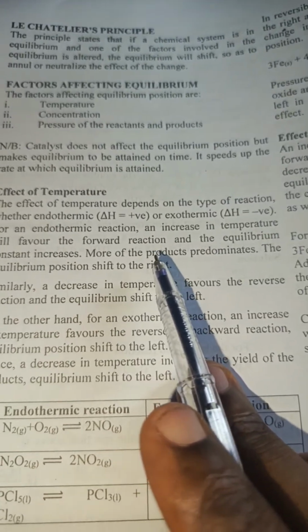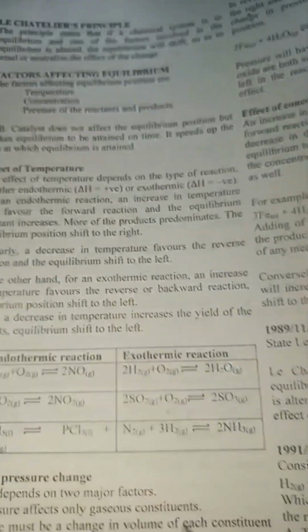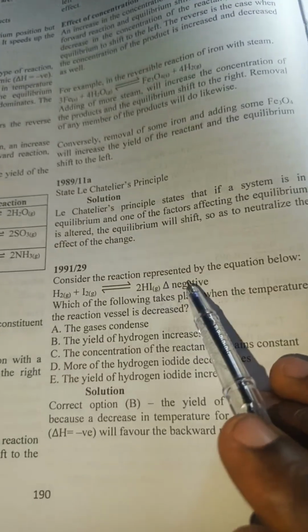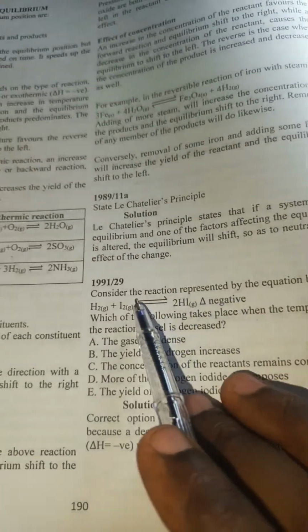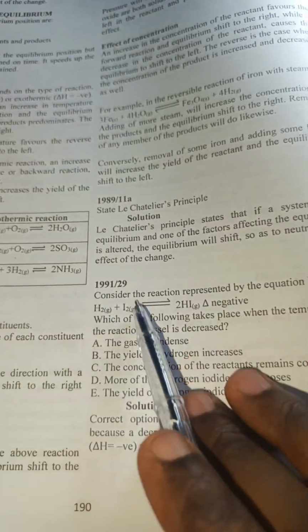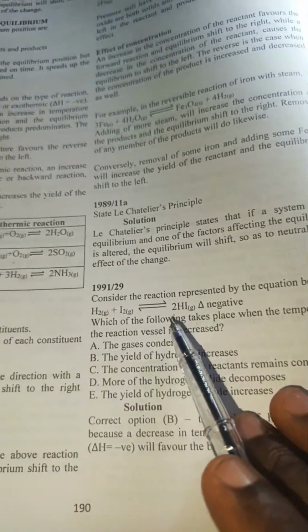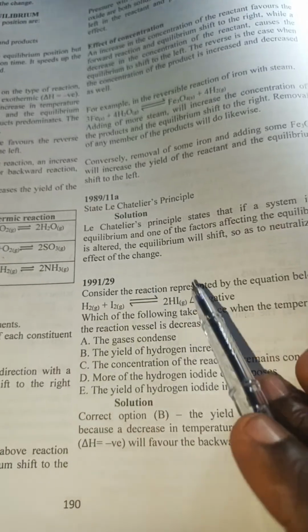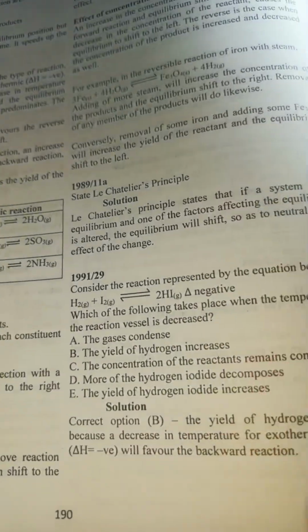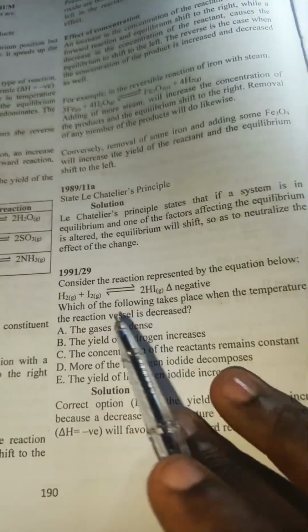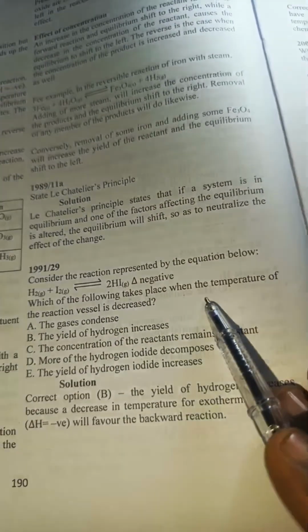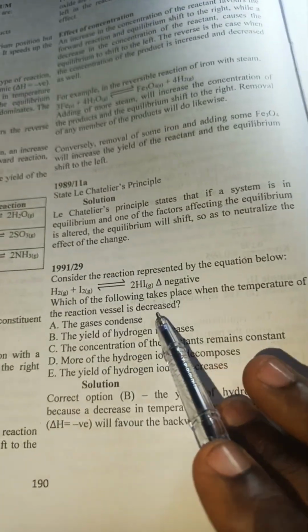Now if it is decreased, it will be vice versa. Now this is exothermic. An increase in temperature is supposed to favor this place because it's exothermic, but now a decrease will be the opposite, it will favor this side. You can only know one so that you can remember the other ones. Which of the following takes place when the temperature of the reaction vessels is decreased?